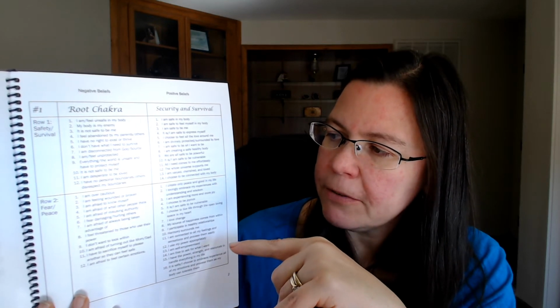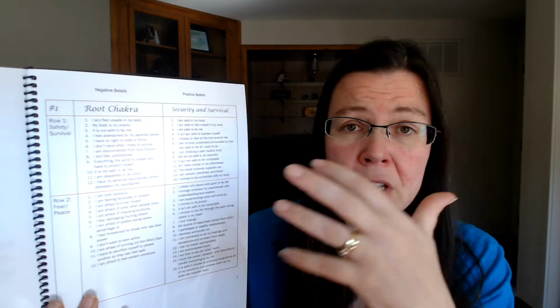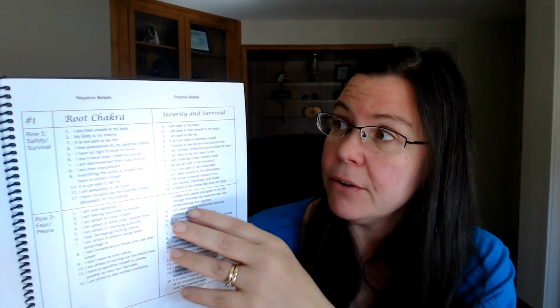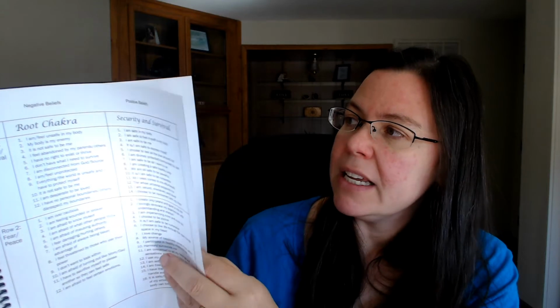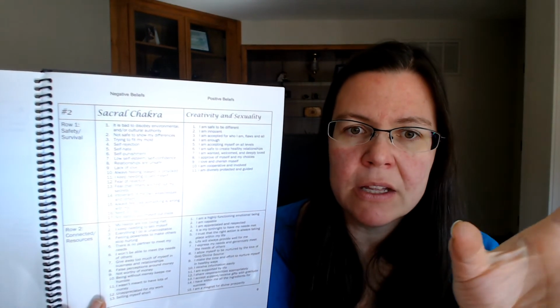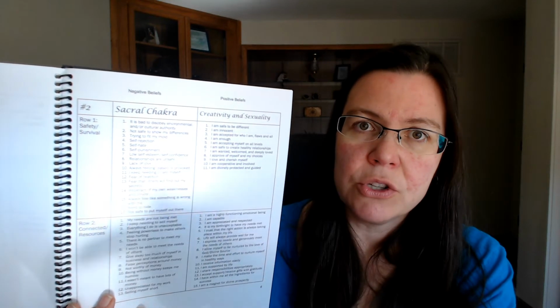Now, if this belief was found in, let's say, the sacral chakra, the sacral chakra governs something completely different. It governs creativity and sexuality. And so being afraid of being taken advantage of has a completely different significance in the sacral chakra versus the root chakra.